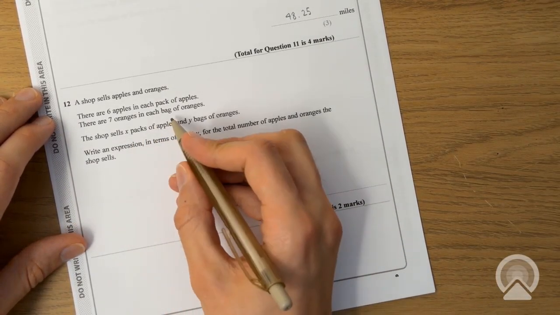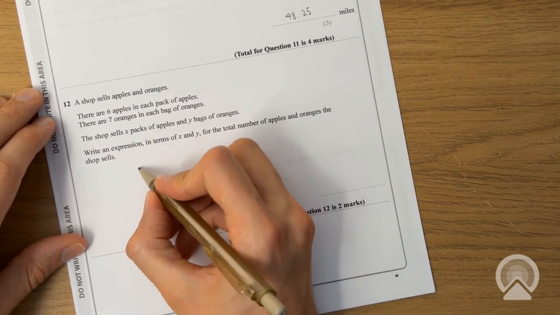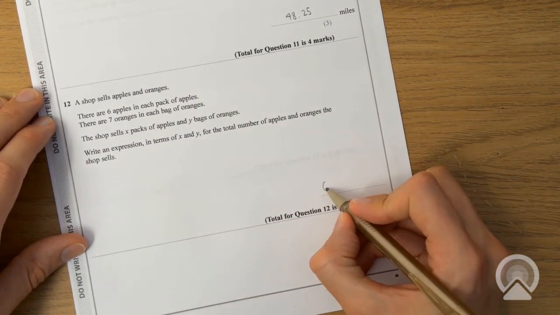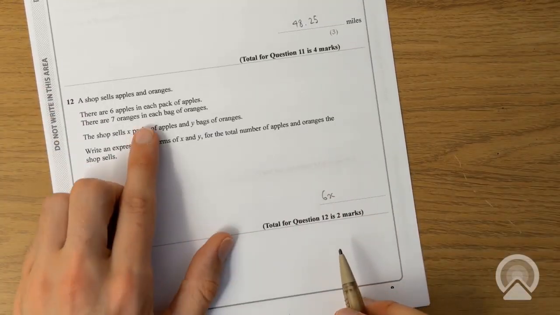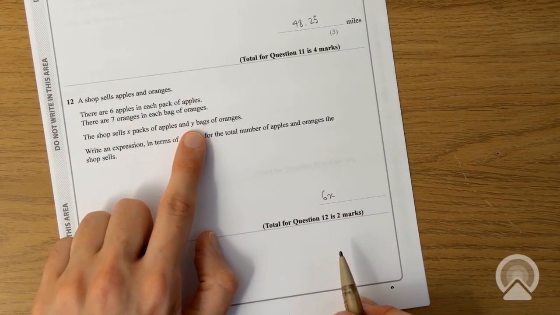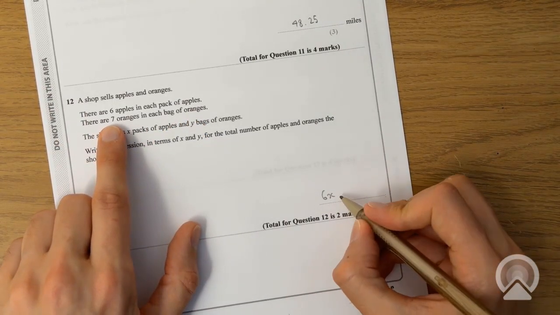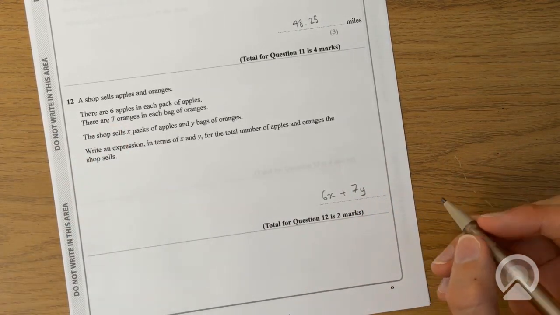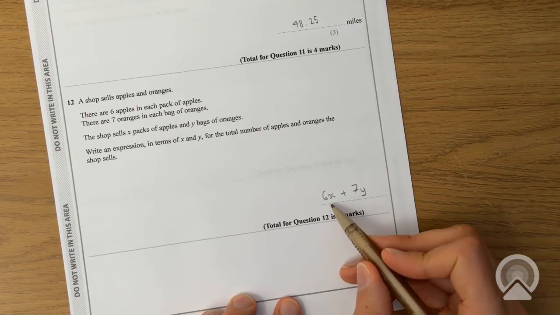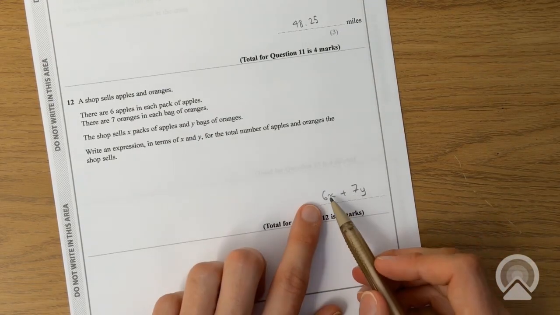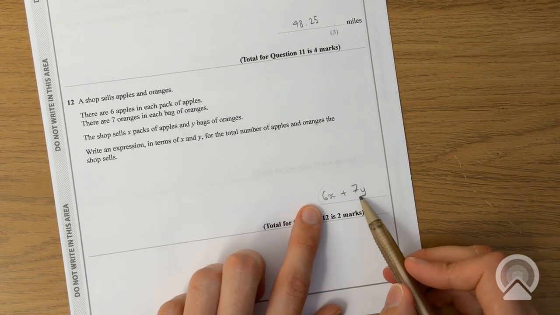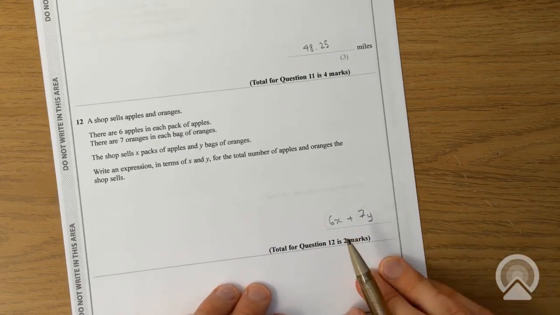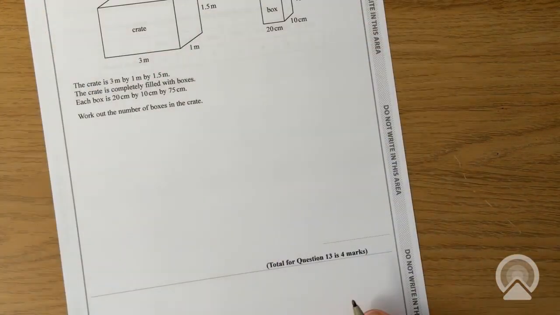So if one pack of apples is X, then we have 6X. And if one bag of oranges is Y, then we have plus 7Y. And that's it, that's all it is. So 6X plus 7Y. There we go.